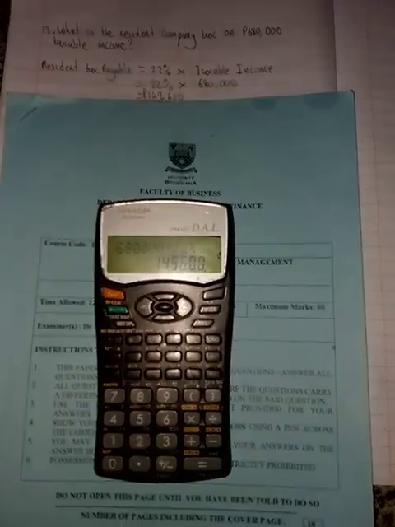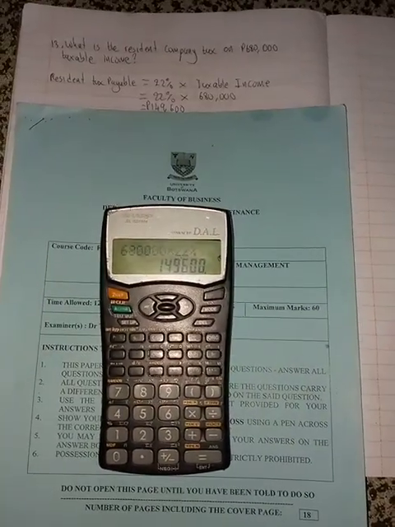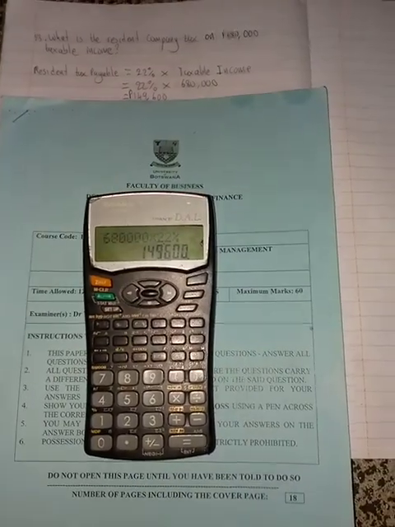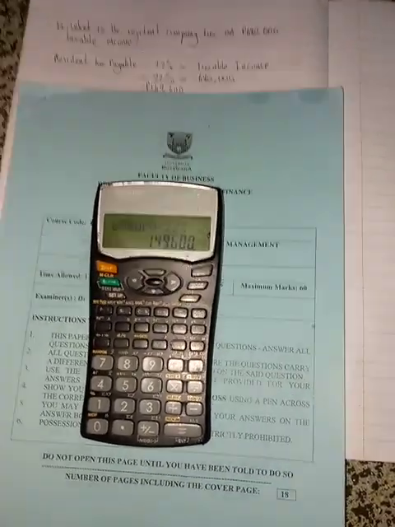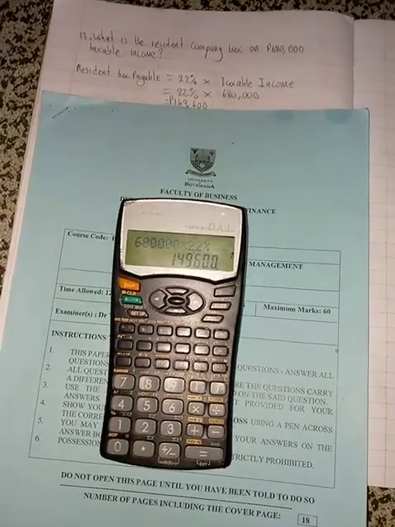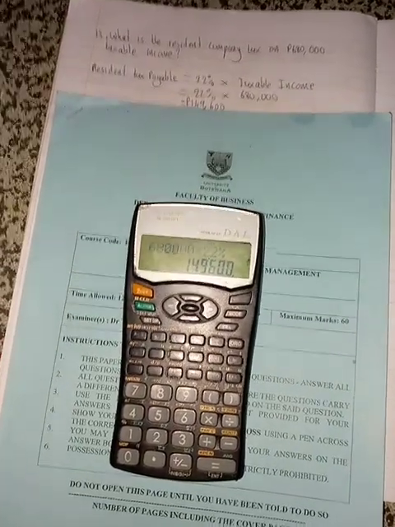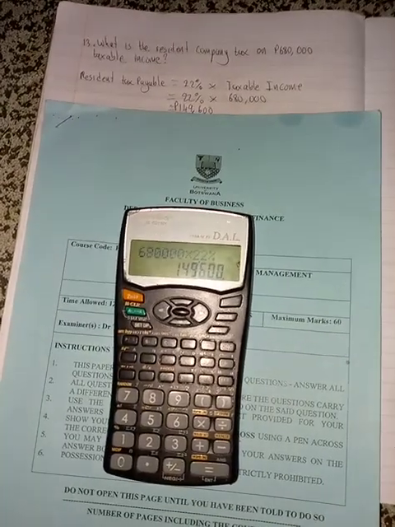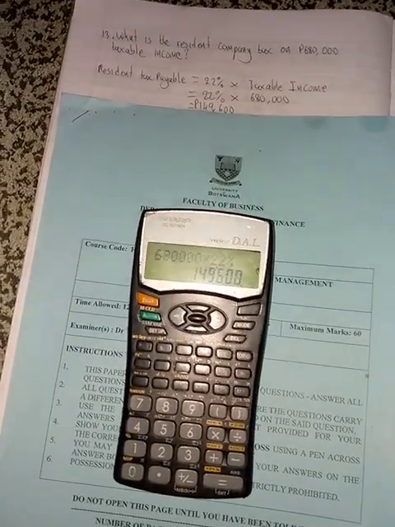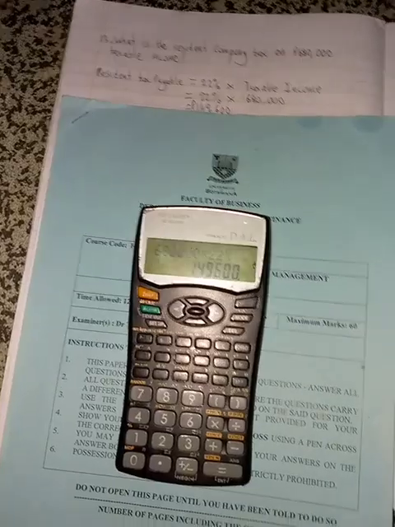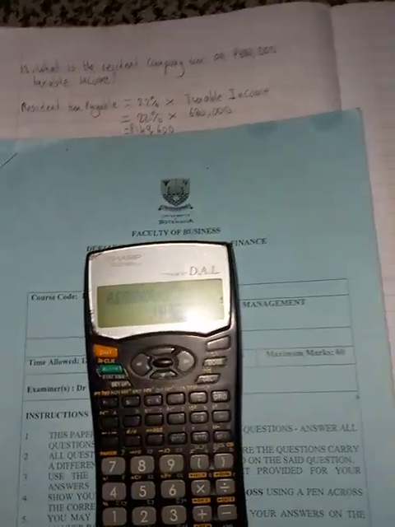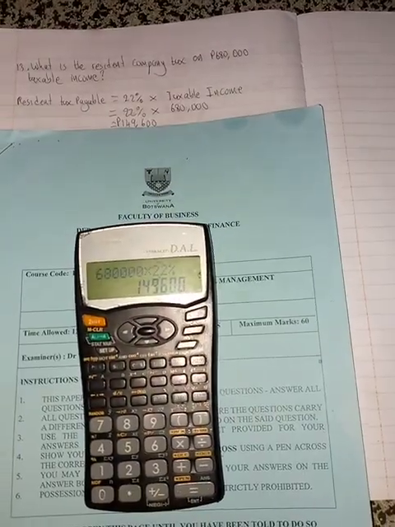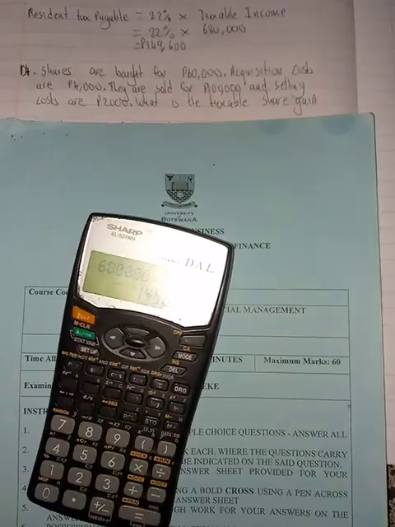Take note of that. To get the tax payable, you just multiply your taxable income by the relevant tax rate, depending on whatever they are asking you to calculate. Here they were looking for the tax payable for residents, so we multiply by 22%. Okay, now let's move on to the next question.